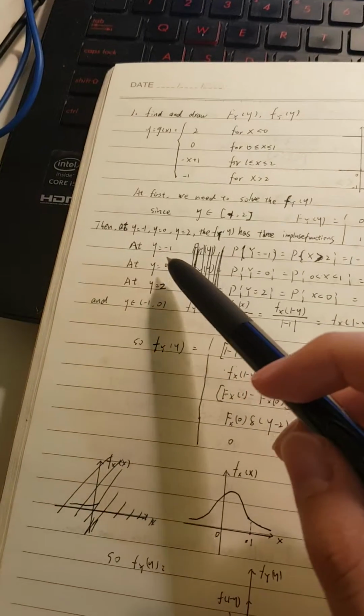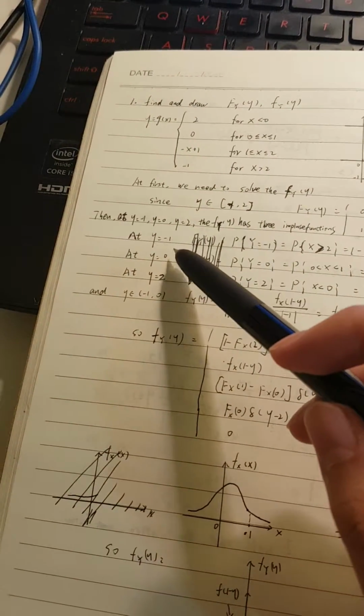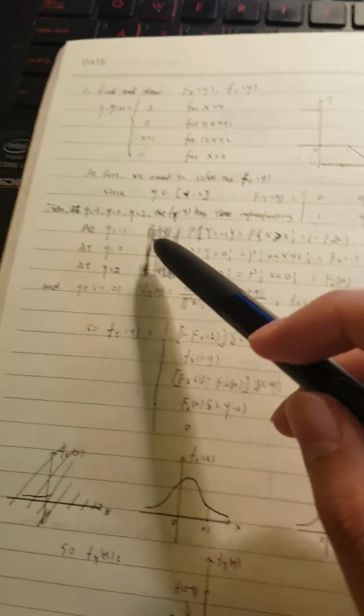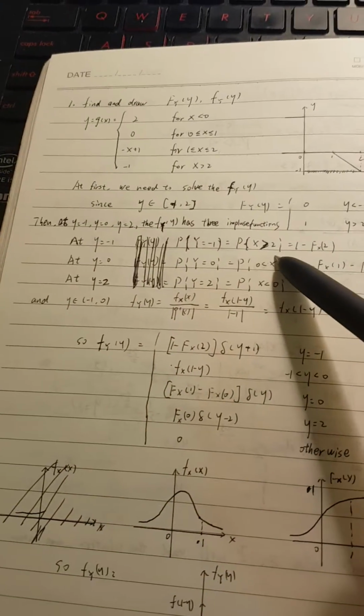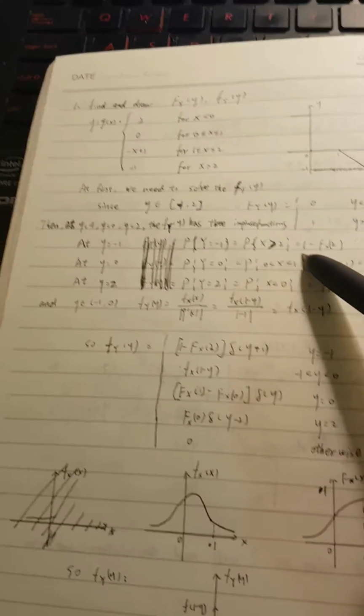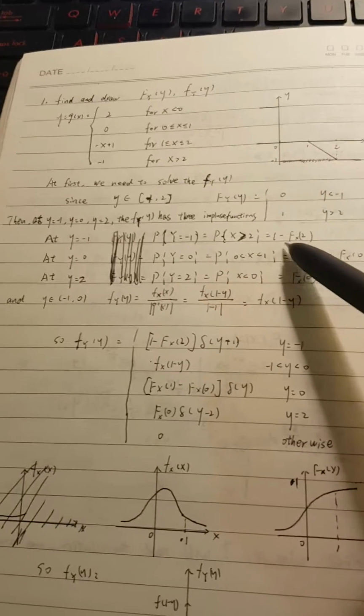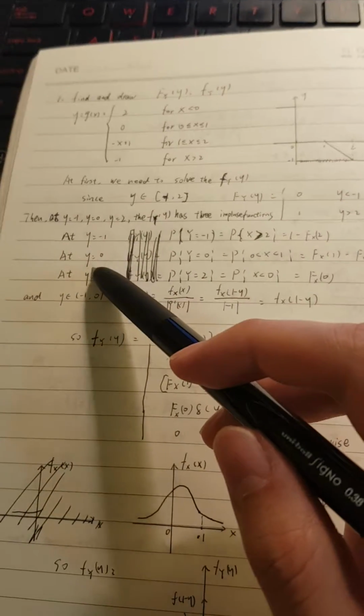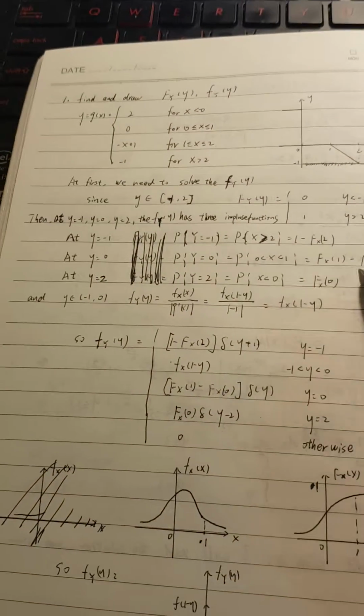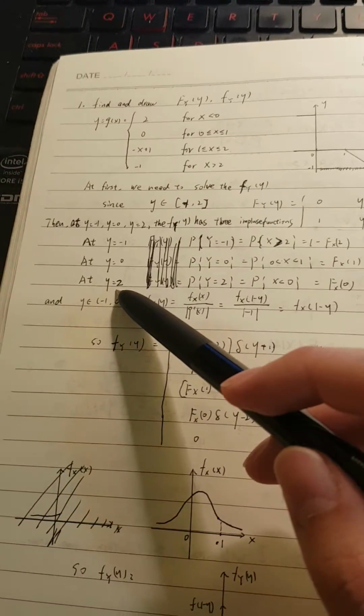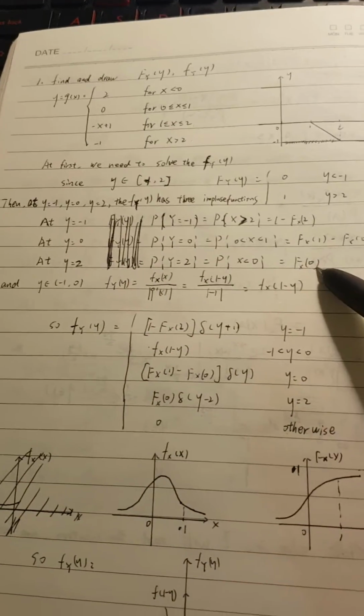At Y equals -1, the height of the impulse function is this, and at Y equals 0, the height is this, and at Y equals 2, the height is this.